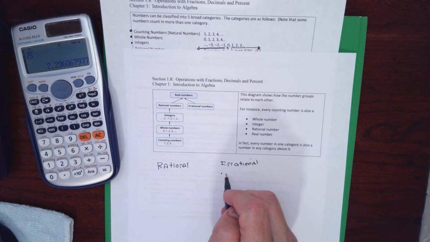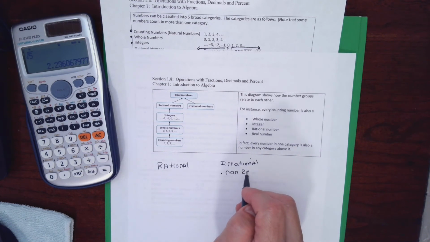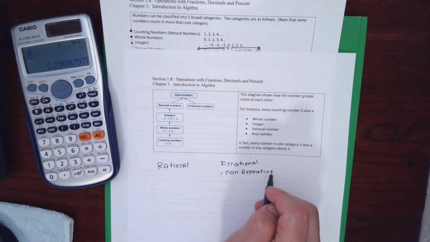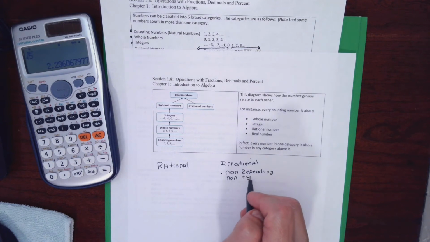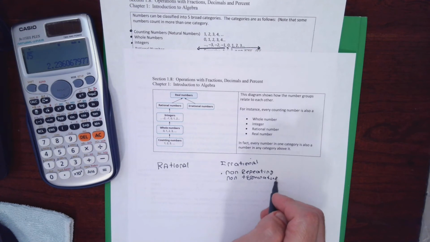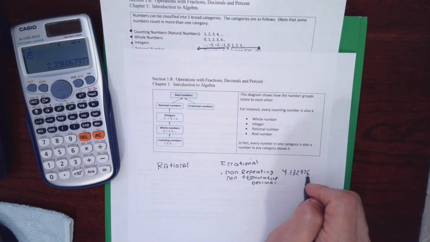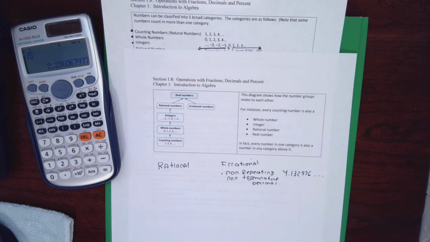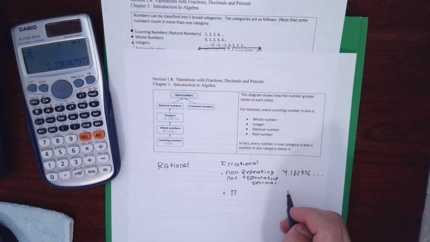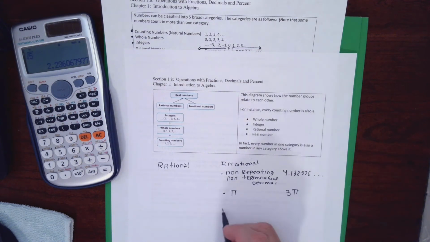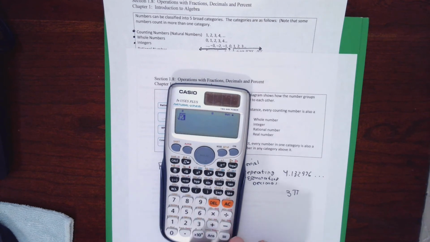To be irrational, you have a non-repeating, there's no pattern, and non-terminating, it doesn't end, decimal. So something like 4.132976... indicating there's no pattern, that's an irrational number. It has a pi or some form of pi, like 3 pi, or it's a square root of a not very nice number like the square root of 2. The square root of 2 on my calculator leaves it as a square root of 2. I hit the SD, and it just gives me a jillion decimals. That's non-repeating, there's no pattern, it's an irrational number.